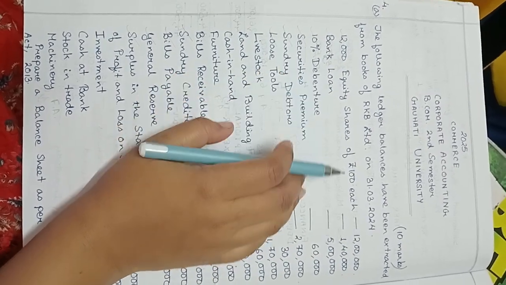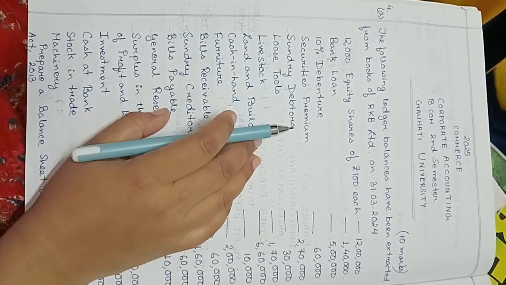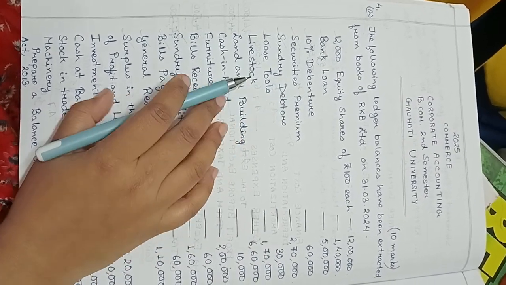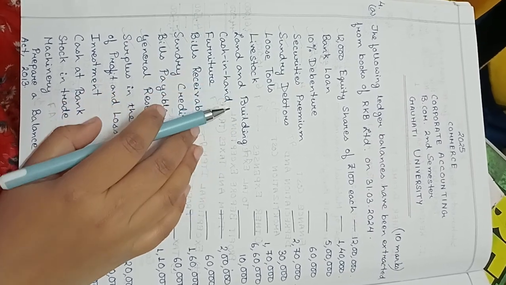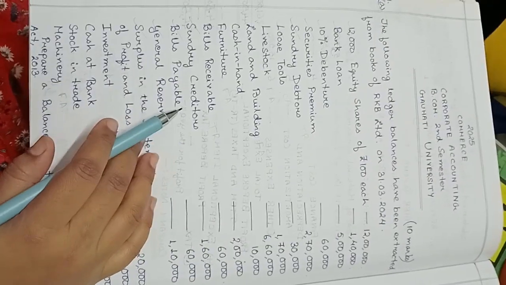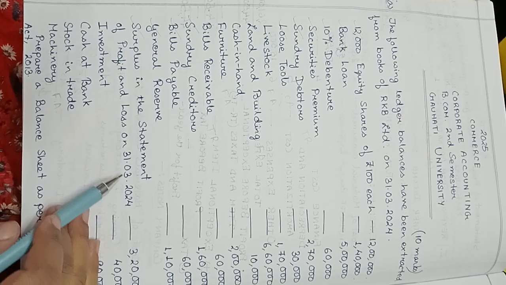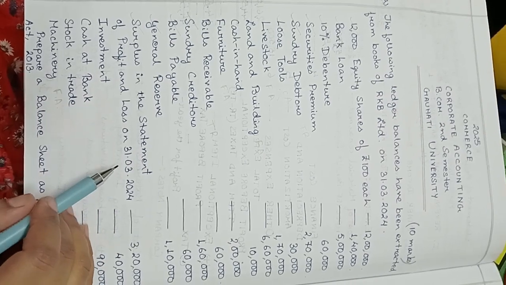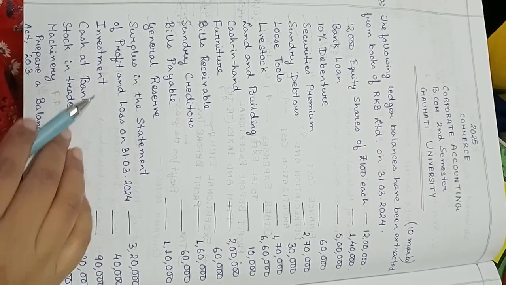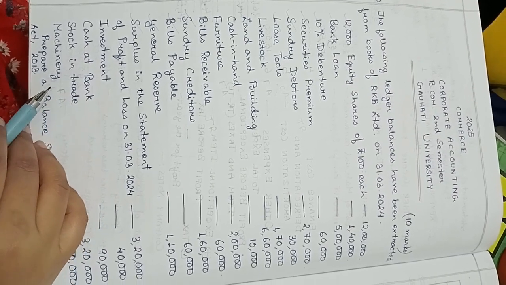Equity share capital amount is given: bank loan, debenture, securities premium, debtors, loose stores, livestock, land and building, cash in hand, furniture, bills receivable, sundry creditors, bills payable, general reserve, surplus in the statement of P&L account on 31st March 2024. Then investment, cash at bank, stock in trade and machinery.